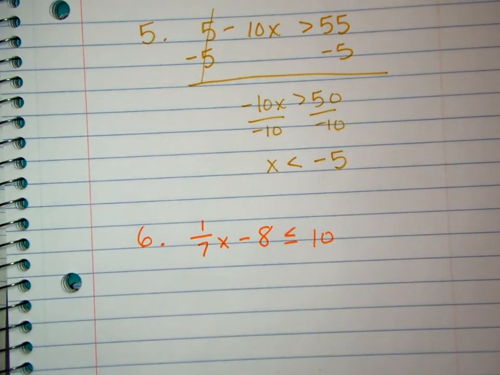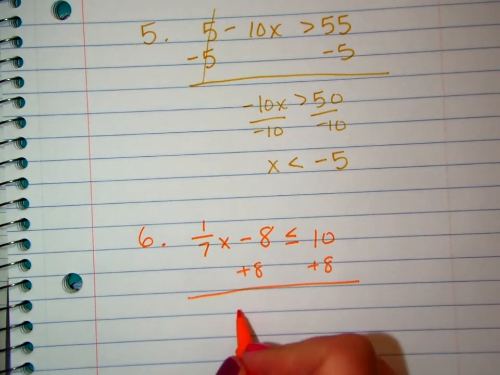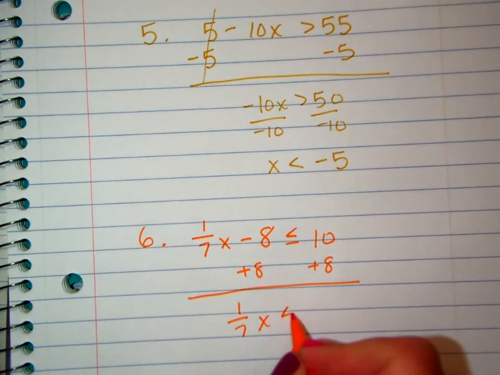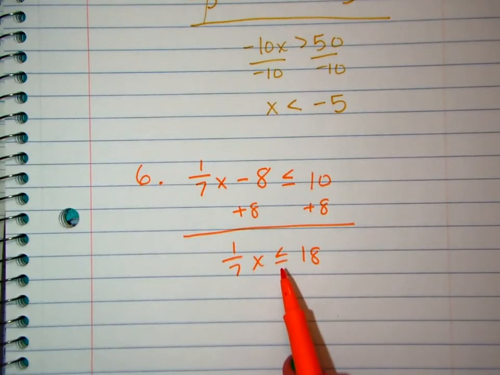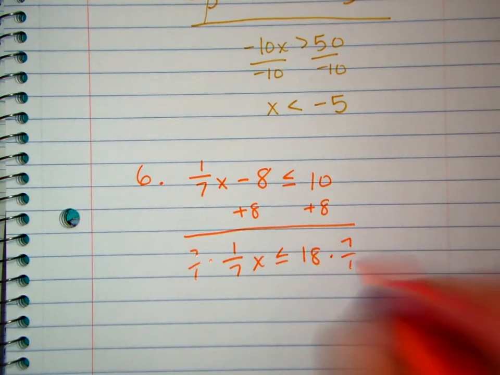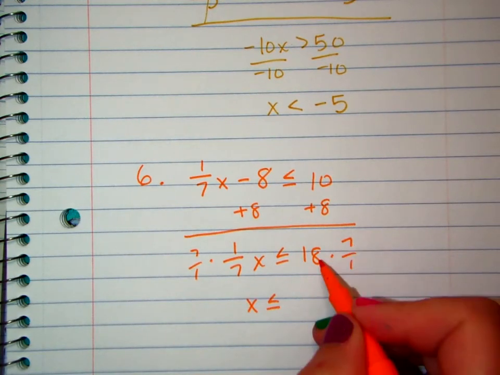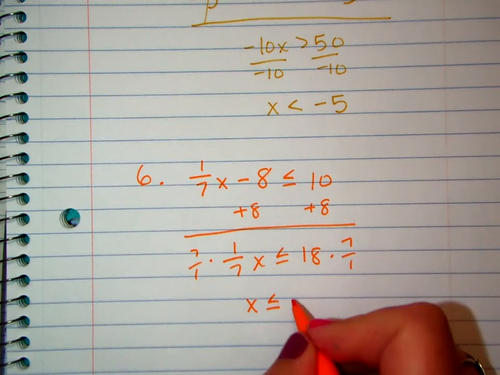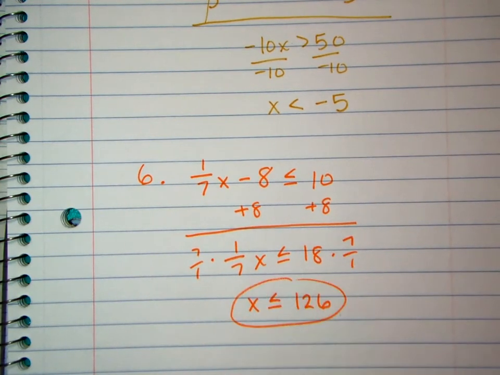All right, so if you have 1/7 x minus 8 is less than or equal to 10. So you'd add that 8. In this case, we're not going to have to multiply by or divide by a negative, so it's almost as if it's the same old problem. It's just that it has less than or equal to here instead of the equal sign. So now this one would be multiplied by 7/1, like that reciprocal like we did before. And x is less than or equal to 70 and 56, so 126. And that's your final answer for that problem.